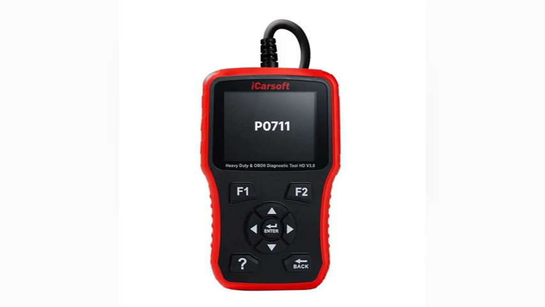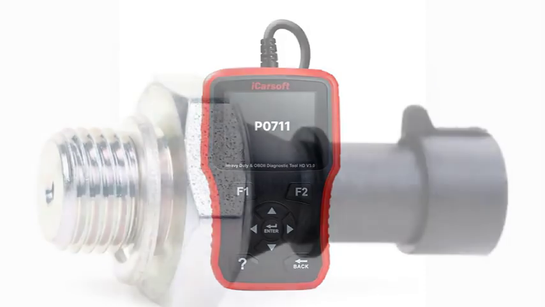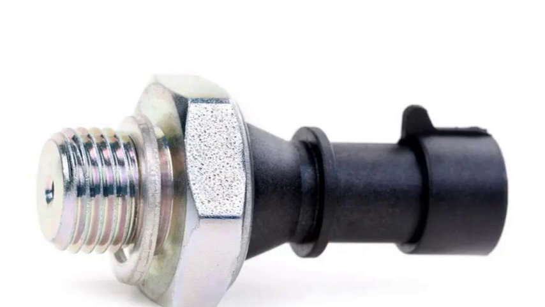A mechanic will typically diagnose code P0840 by following these steps. Reading the trouble codes. The first step is to use a scan tool to read the trouble codes stored in the vehicle's computer. Code P0840 indicates a problem with the transmission fluid pressure sensor/switches circuit. Checking the transmission fluid level. The mechanic will then check the transmission fluid level to ensure it is within the proper range. Low fluid levels can cause the sensor to malfunction.